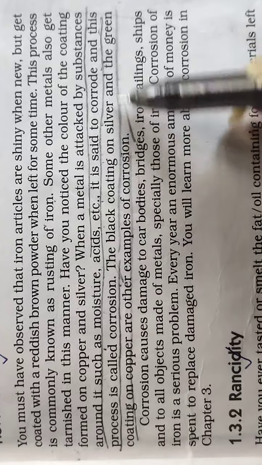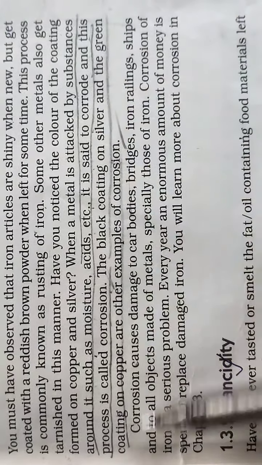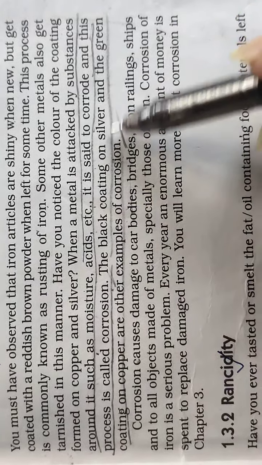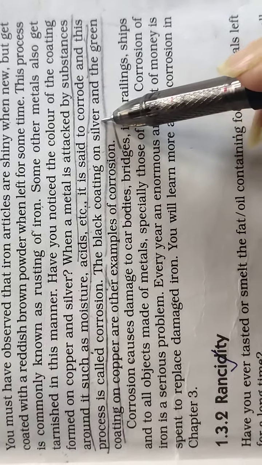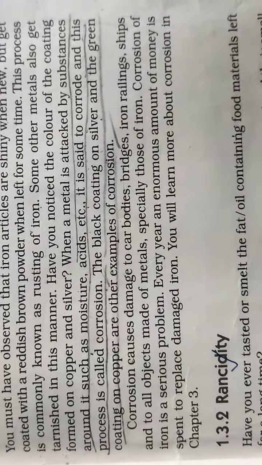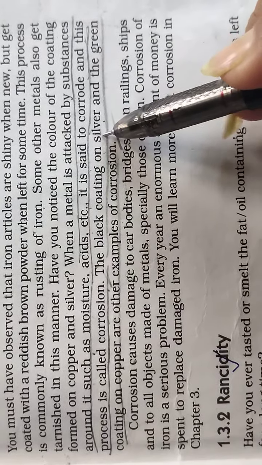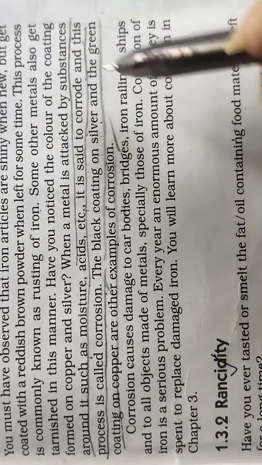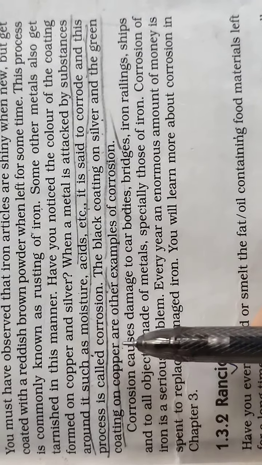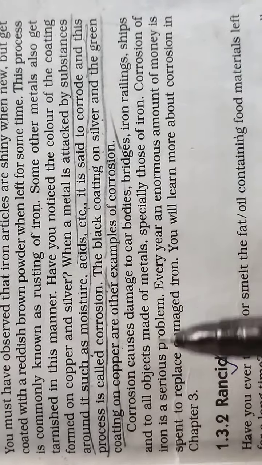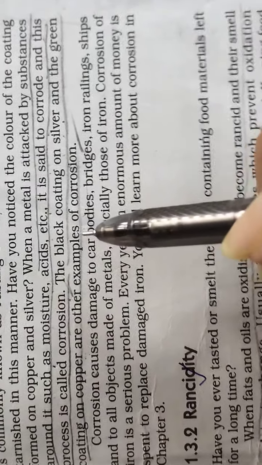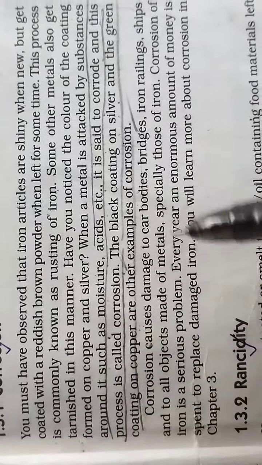The black coating on silver and the green coating on copper are other examples of corrosion. As I have already told you, whenever silver metal is corroded, it forms silver sulfide, which is a black colored substance, and it begins to corrode the silver metal. Again, the green coating on copper is also a substance which corrodes the copper metal. Okay, so this is the question about corrosion, and you should write this question and answer.